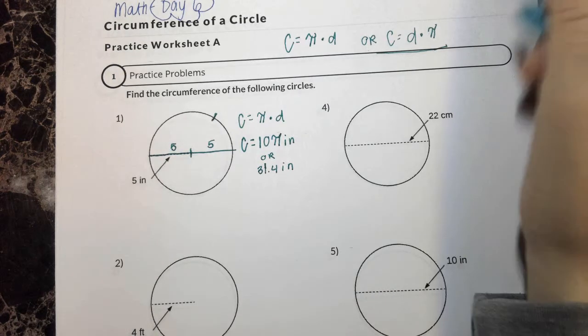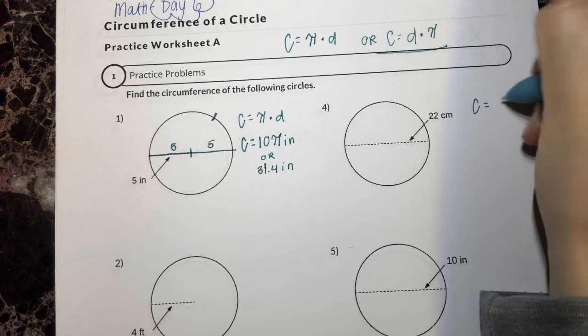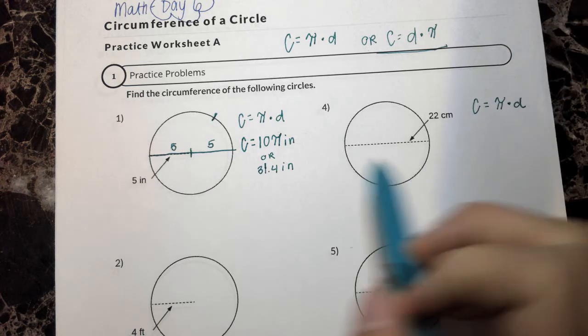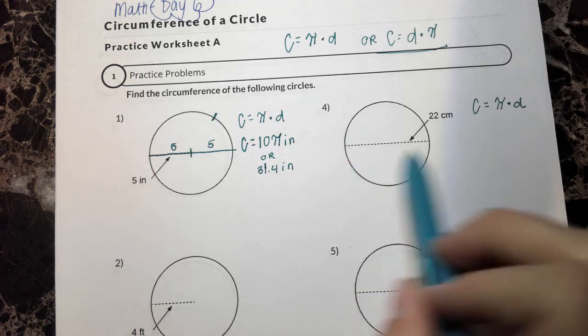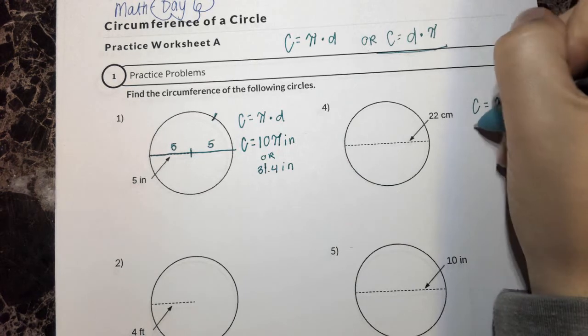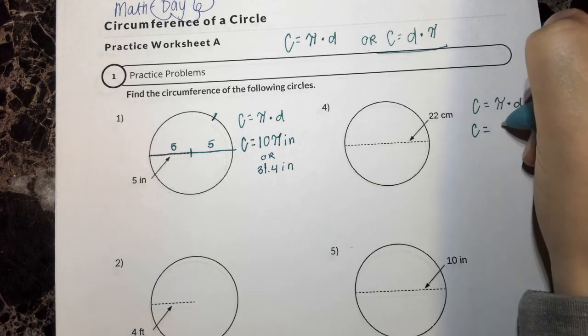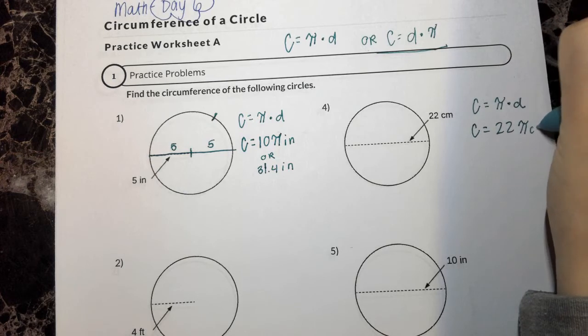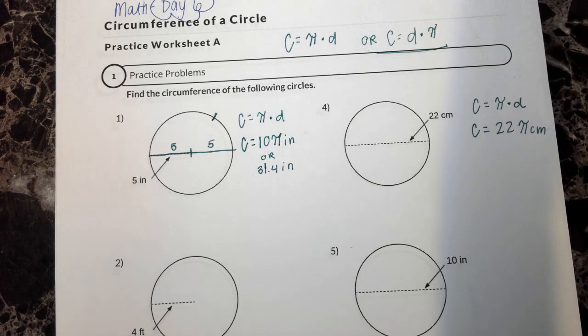Okay, for number 4, circumference equals pi times diameter. Now, it's giving you the whole distance across, so that would be your diameter. So when you plug it in, C equals, diameter is 22, pi. You could either say that that's your answer. A lot of you guys are going to see this is a way easier way to put an answer in. It's up to you how you do it. They are both correct.